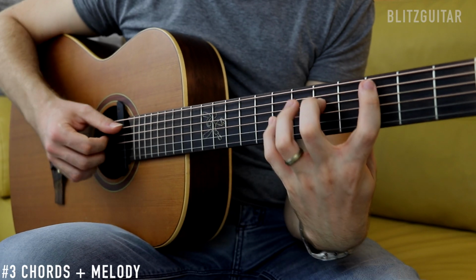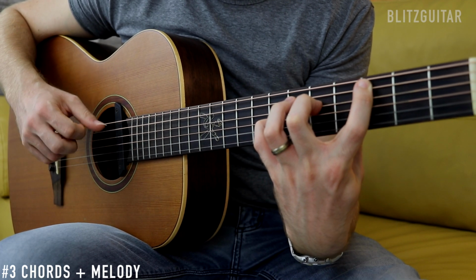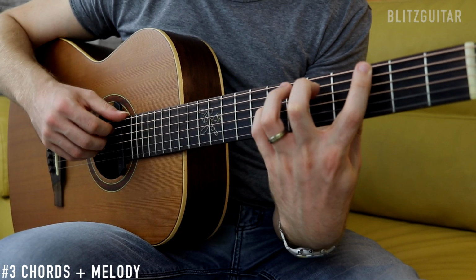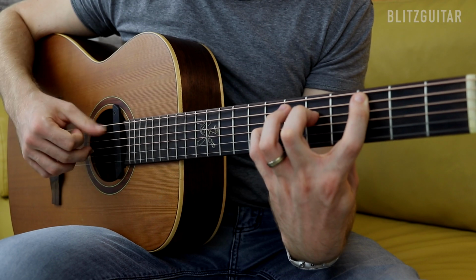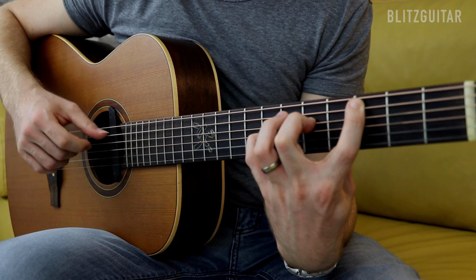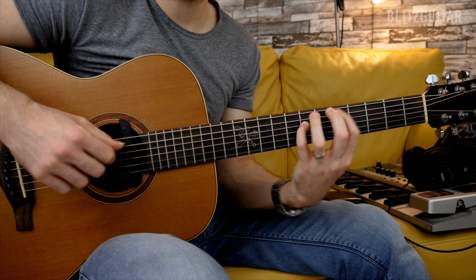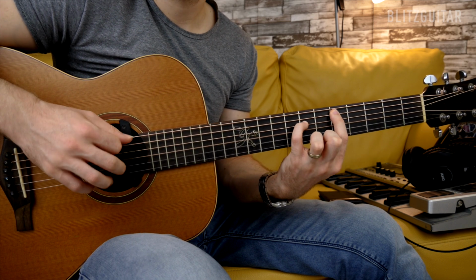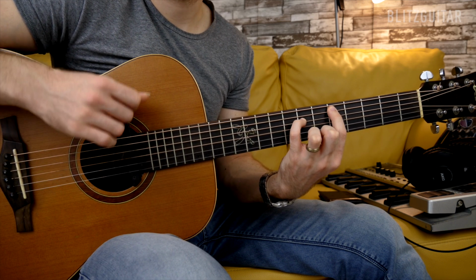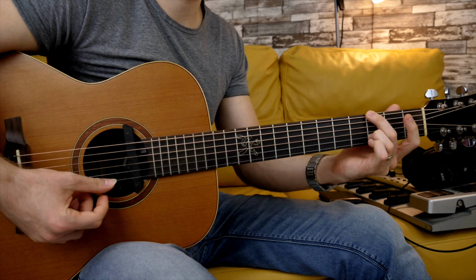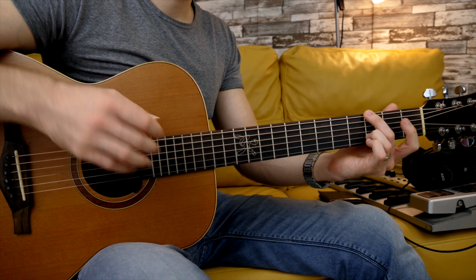Now from here you can just end the exercise as you want. You could just play the C at 9 and back to the G. But I like to kind of keep going a little bit, so I will just play the C, the G again, and the D, slow down. So we kind of change the chord progression a little bit.